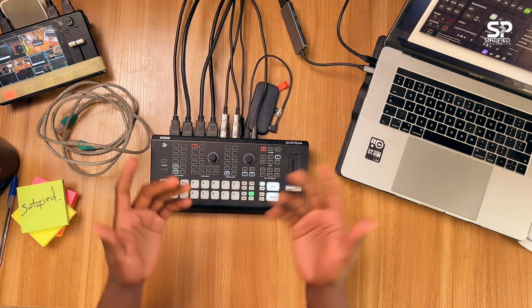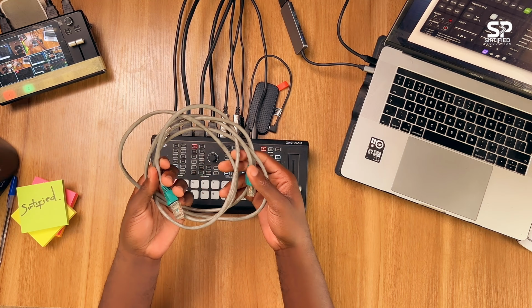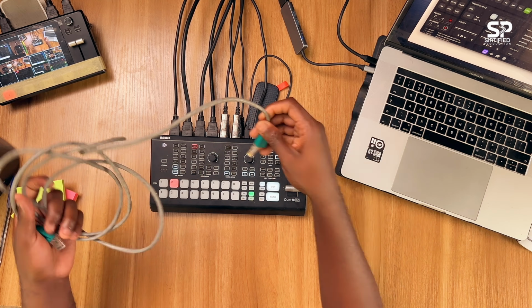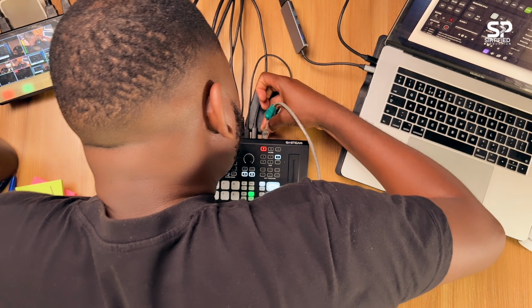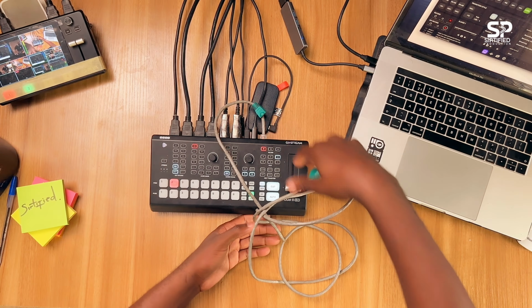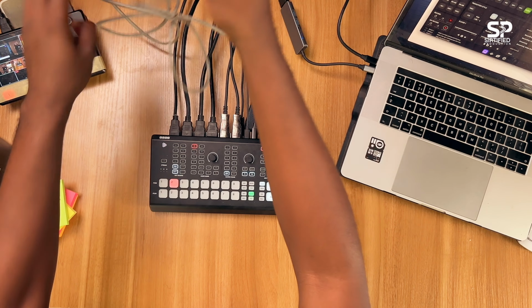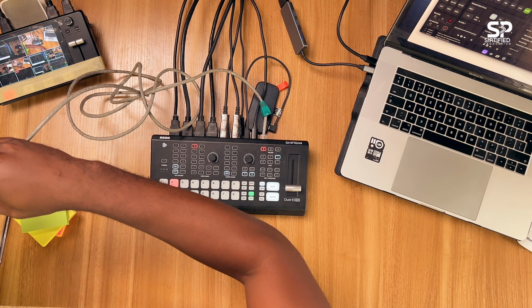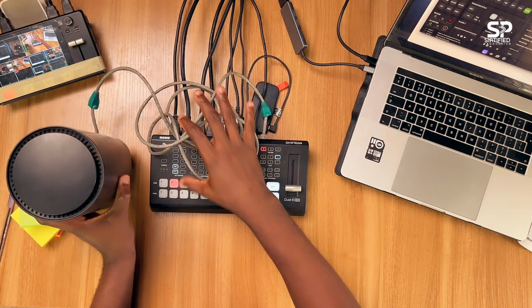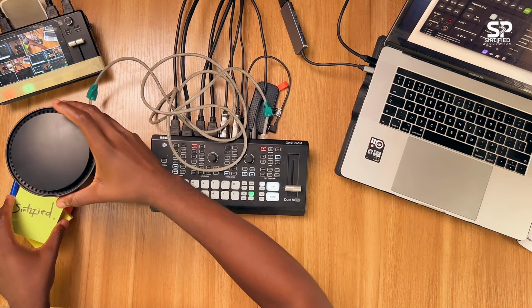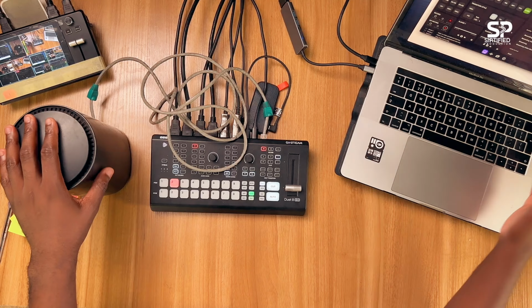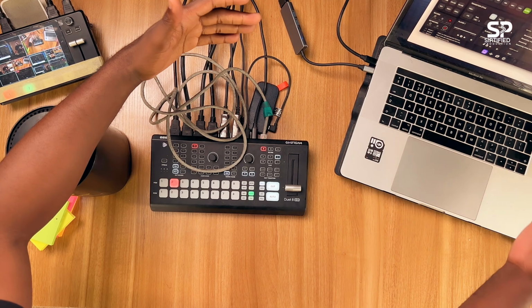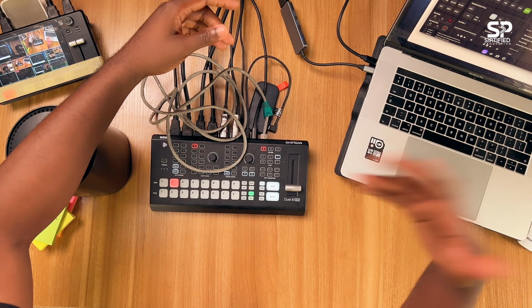So it's quite simple. You want to get a LAN cable like this, and you connect the LAN cable directly to the video mixer port here. All right, so once it's entered like that, you just take the other end and connect it to your router. Then you get another LAN cable and connect it to your laptop through an Ethernet cable or even over Wi-Fi.